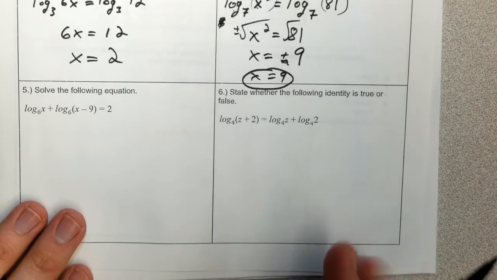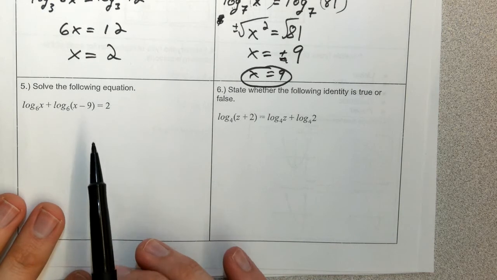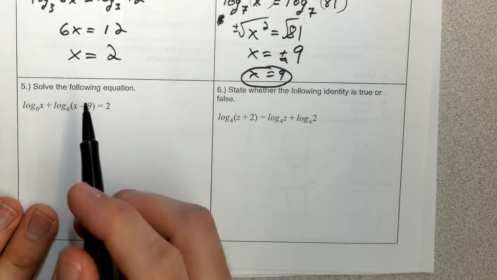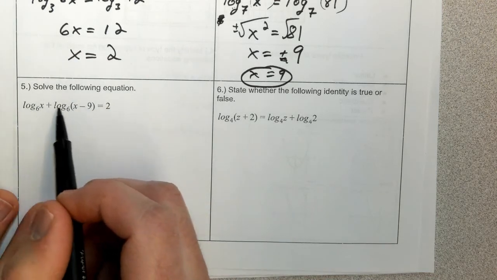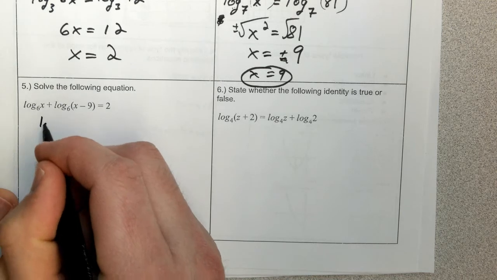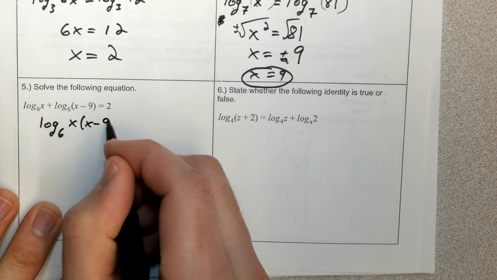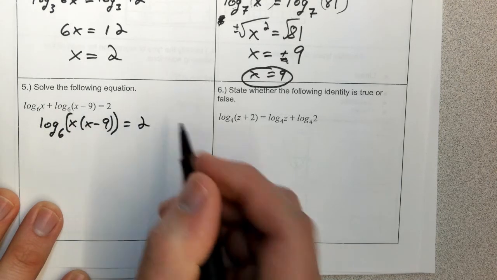Next, solve the following equation. Now these two you should give a try. You should try them and then see how it goes, and then play the video and check your answer. All right. Log base 6 of x plus log base 6 of x minus 9 equals 2. I'm going to combine the logarithms on the left-hand side, so I'll get this. Log base 6 of x times x minus 9. That's all inside of one logarithm. It's all equal to 2.